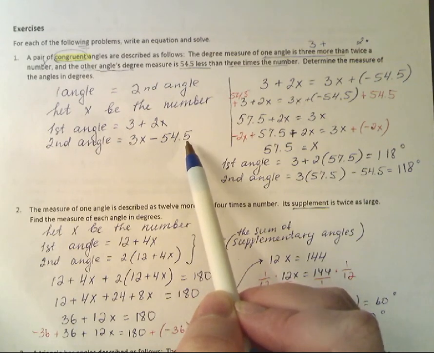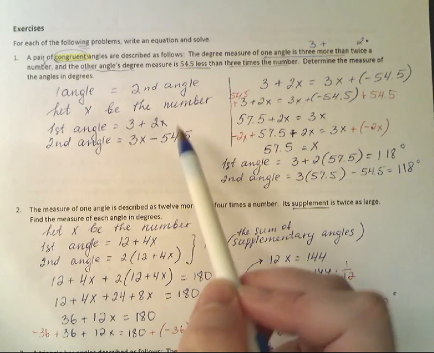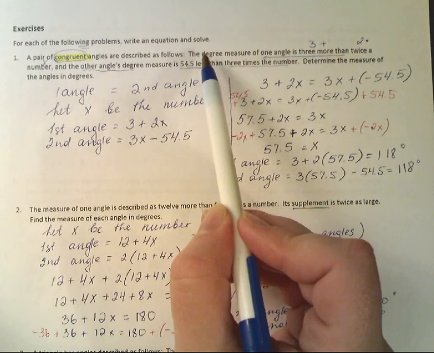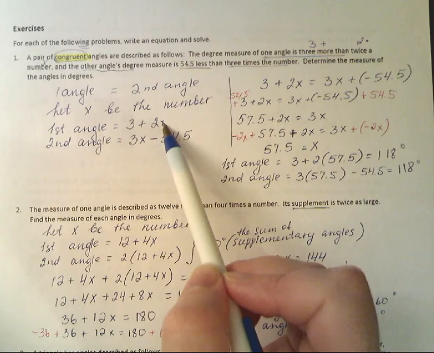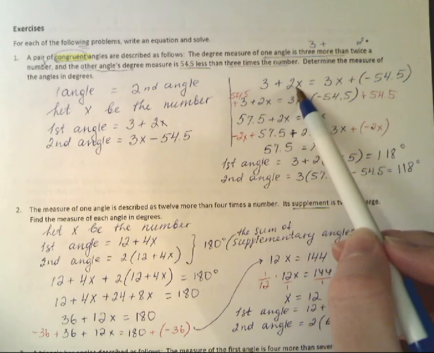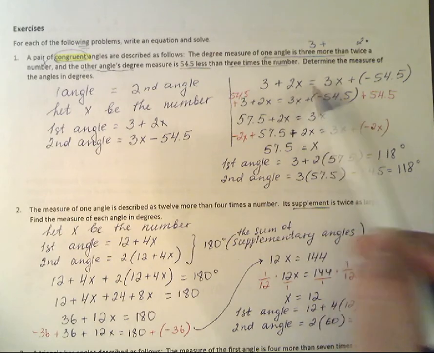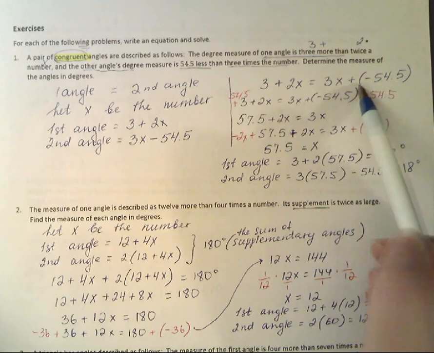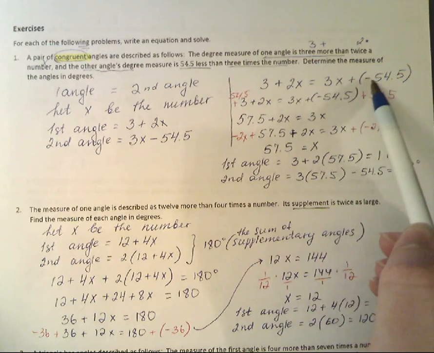Okay, so now we know all of the information from this problem to be able to make an equation. We know that these two angles equal each other. So what we do, we write first angle measure equals the second angle measure. And notice I changed subtraction into addition of the opposite, so don't be alarmed by that.